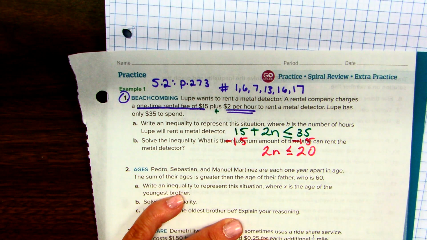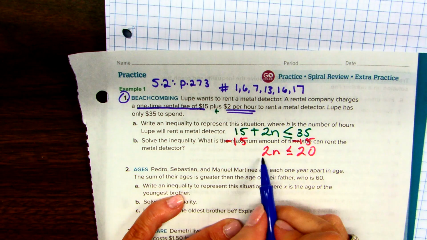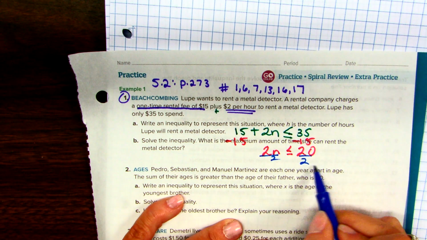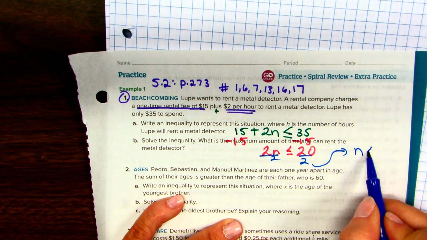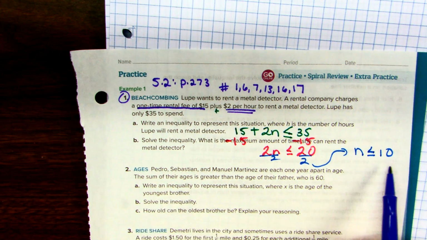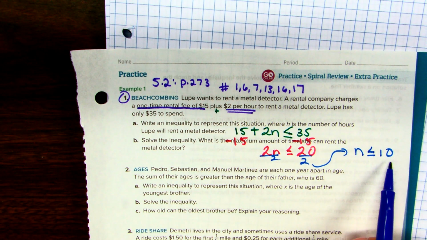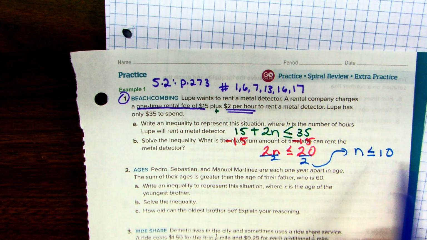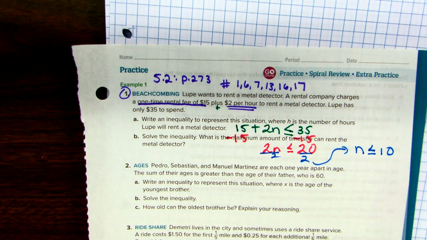And divide by 2. So n is less than or equal to 10. So she can afford to rent the metal detector for up to 10 hours. 10, 9, 8, 7, 6, anything less than that. So I will put the key up in a minute.